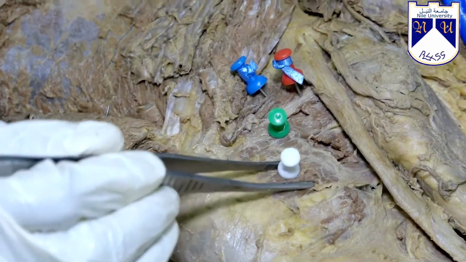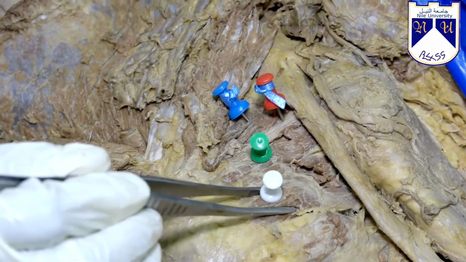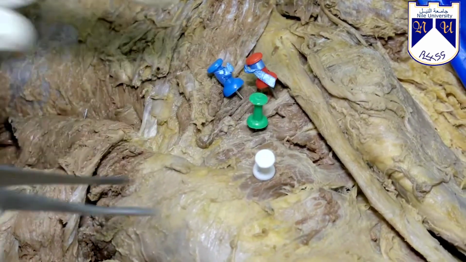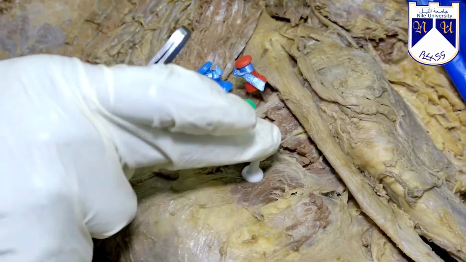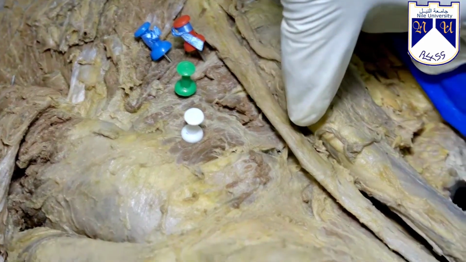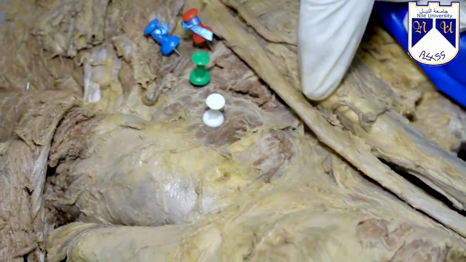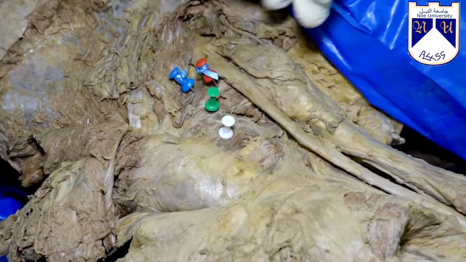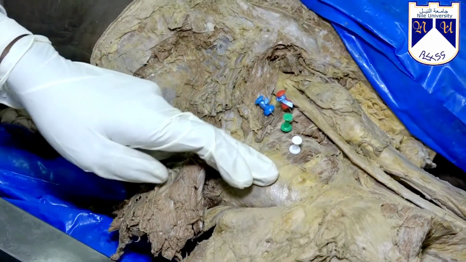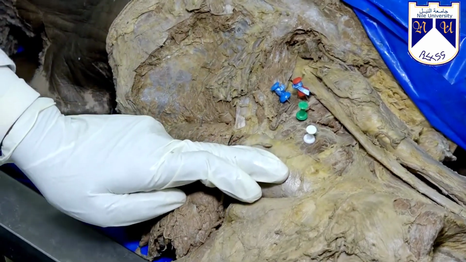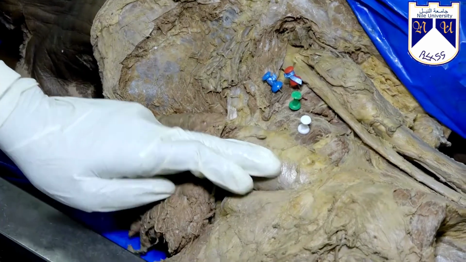And finally, this is the last one in the gluteal region. This muscle is called quadratus femoris muscle. This muscle arises from the ischial tuberosity and passes to insert in the quadrate tubercle of the femur.